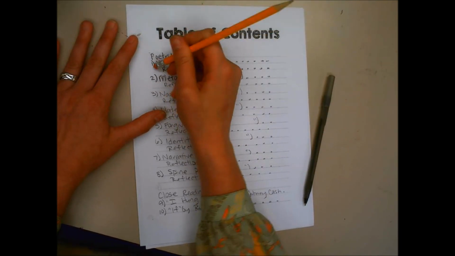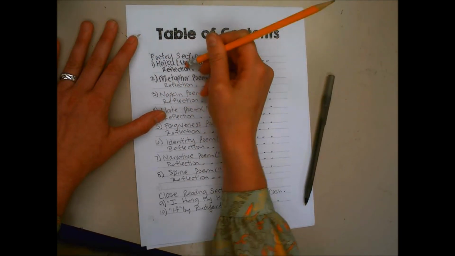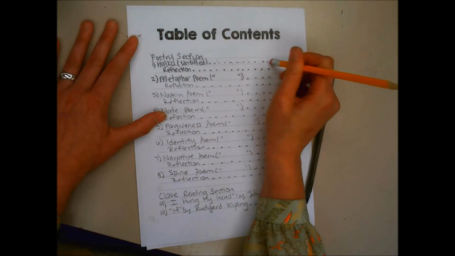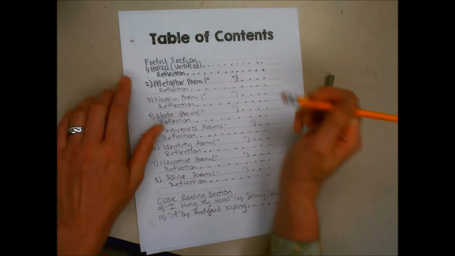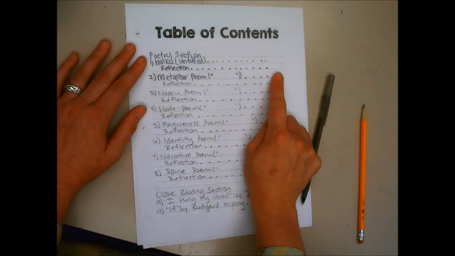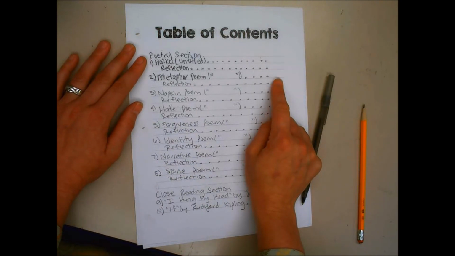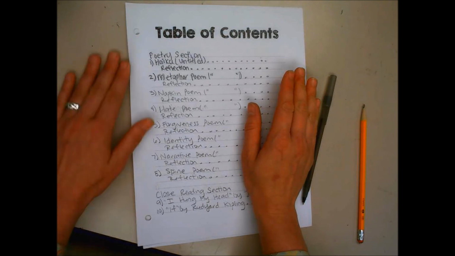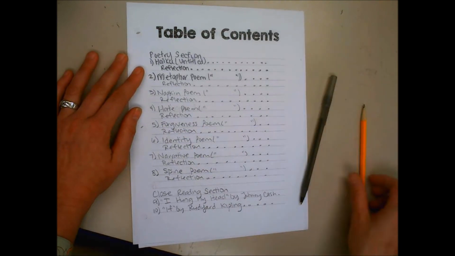Take your time. I use black pen on mine, but you can use any color you want as long as we can see it. You'll notice that even though I'm almost towards the end, I still have not written my page numbers. I'm not going to do that until everything is bound together, and then that's probably the last thing I'm going to do is write the page numbers on there.